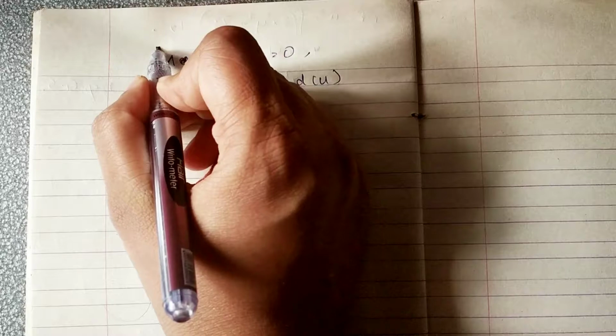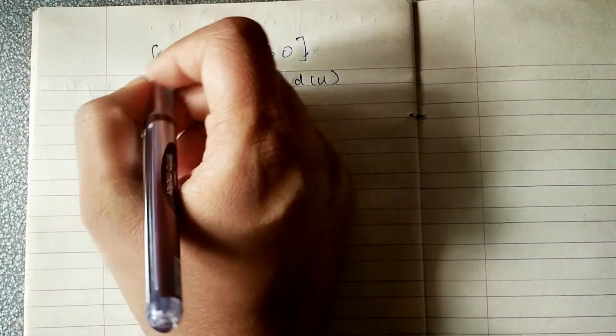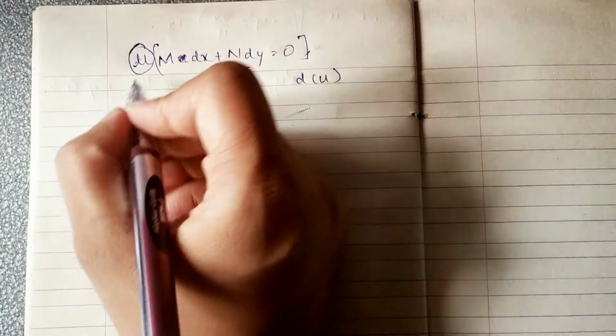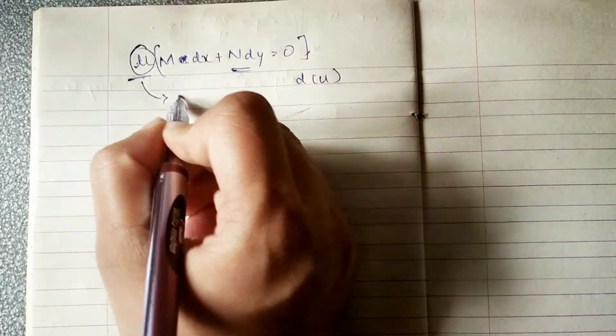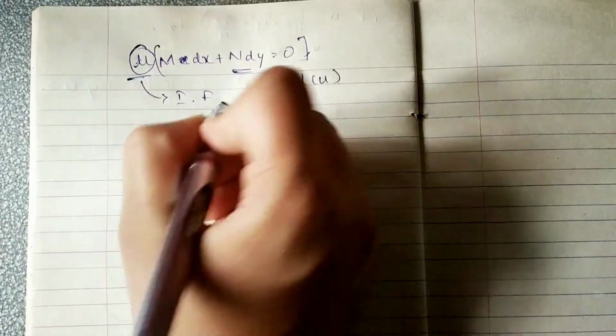If we multiply the whole equation by some other function mu, the equation will become exact. Now the challenge is, what is the value of this mu? We will study 5 methods to find this mu. This mu is called the integrating factor.